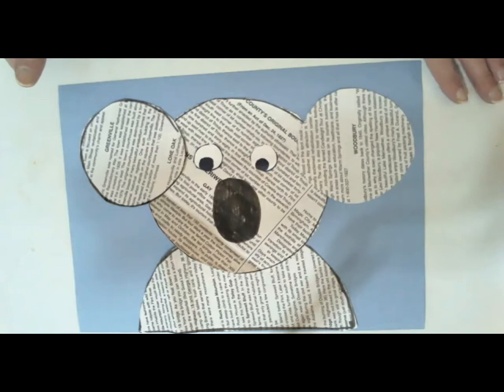And you know what's really cool? We recycled. We took something that we might have thrown away otherwise, and we used it to make our art project for today. Now let's do some science together. For science today, we're going to be learning about where the koala bear lives.